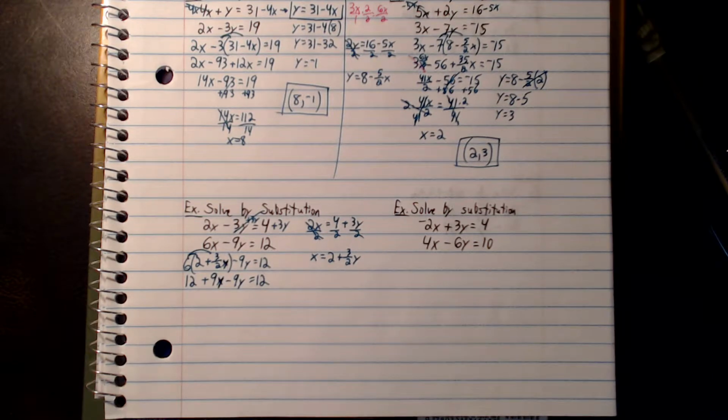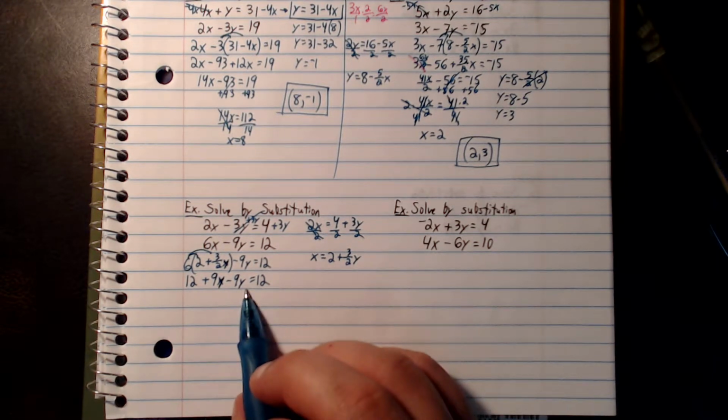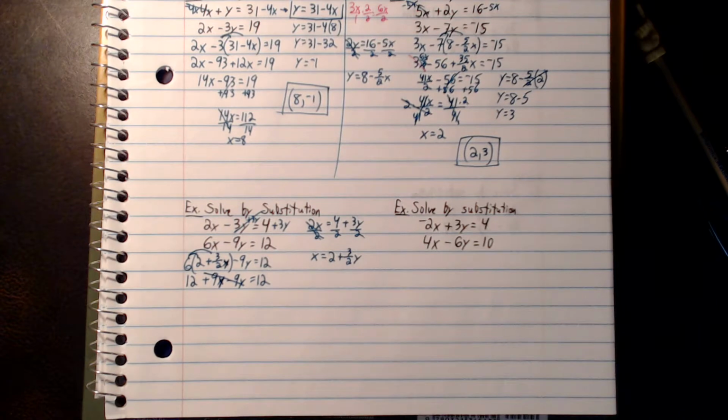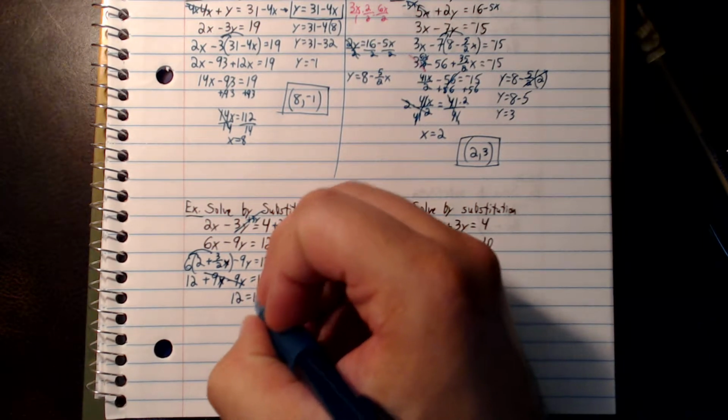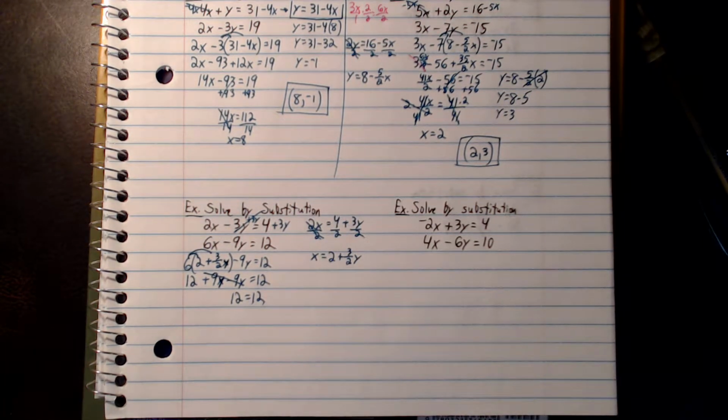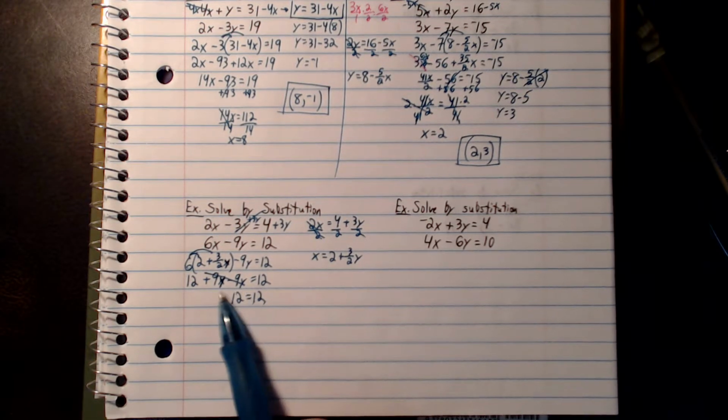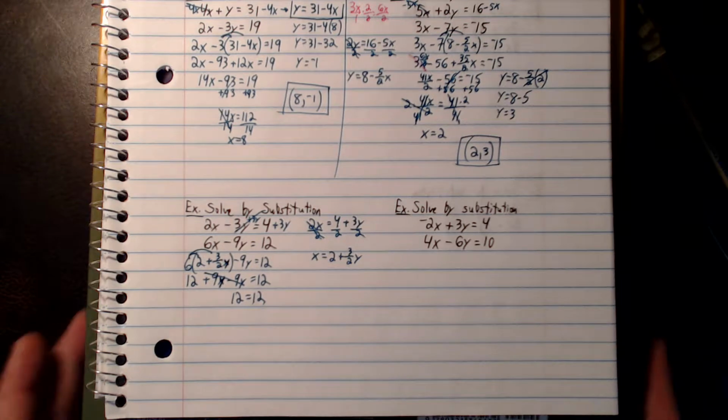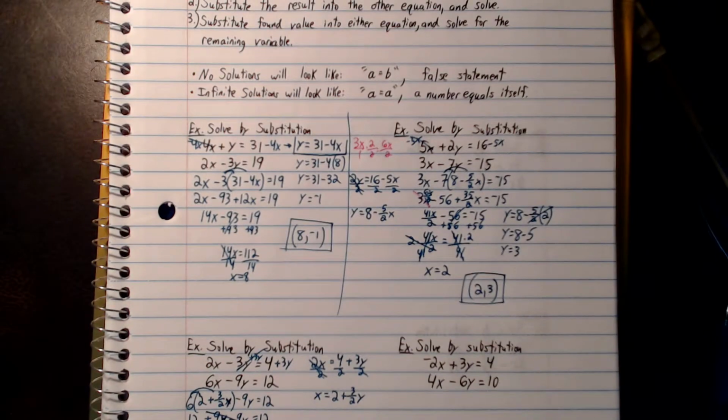And now we can start combining like terms, right? My 9y and my minus 9y, those will eliminate. And I get 12 equals 12. Oh, whoa, hold on a second. 12 equals 12. I got rid of my variables, right? There's no more variables. Now I look back at these options, right?